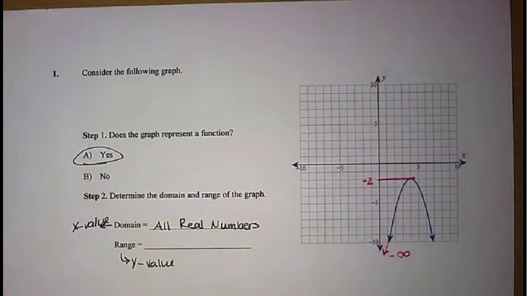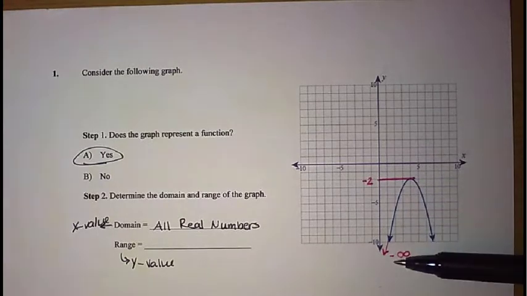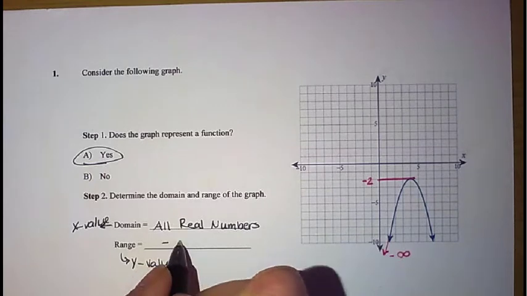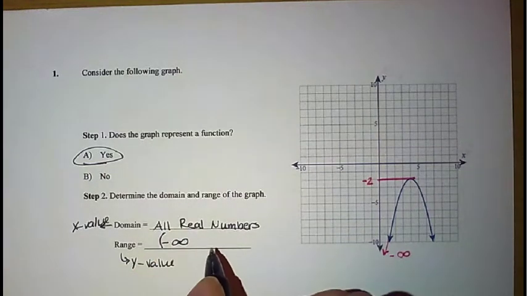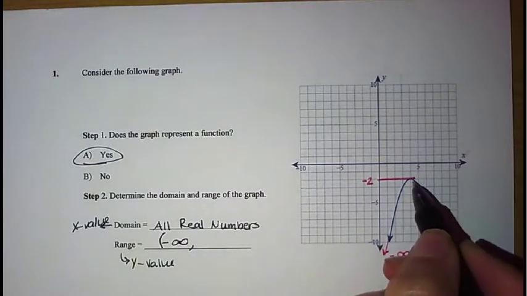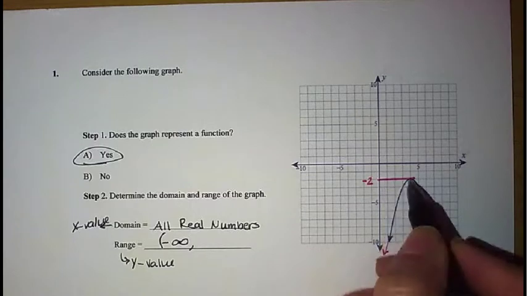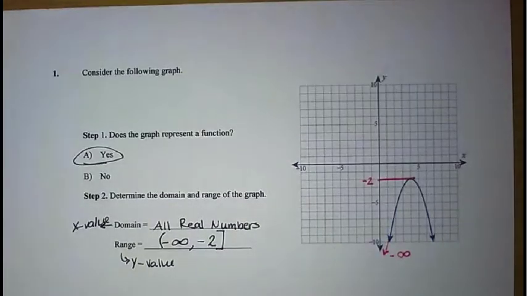Now again, when we write our interval notation, we have to write the smallest number first. Well, that smallest number is how far down this graph is going as far as the y value is concerned, and that would be negative infinity. So we would have negative infinity. We use a parentheses because we always use that with our infinity symbol, comma, and remember our U stops and turns back around at -2, and we would use a bracket at -2.